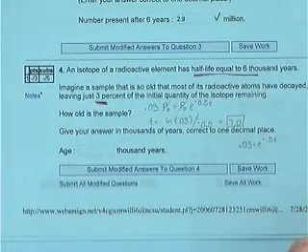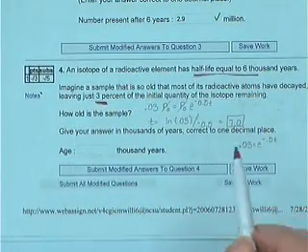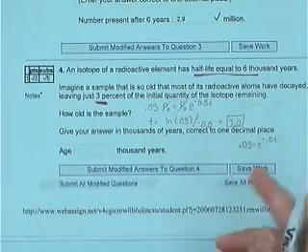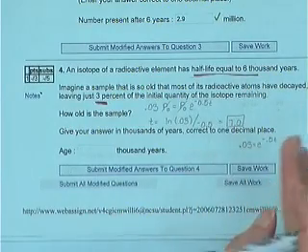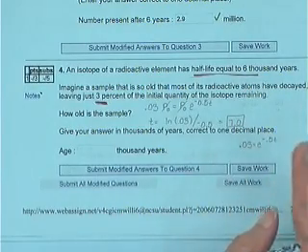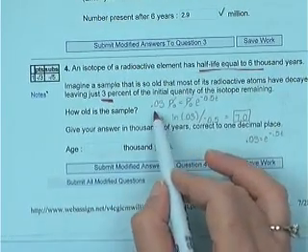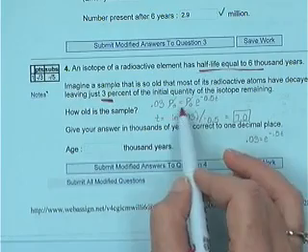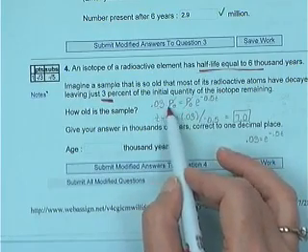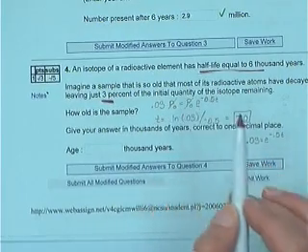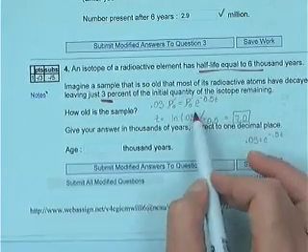How old is it? You have 3% of the initial amount. Anybody see anything wrong with this? The future amount is 3% of the initial amount. That looks good to me.